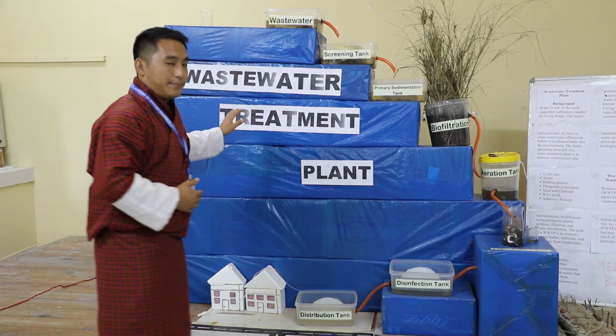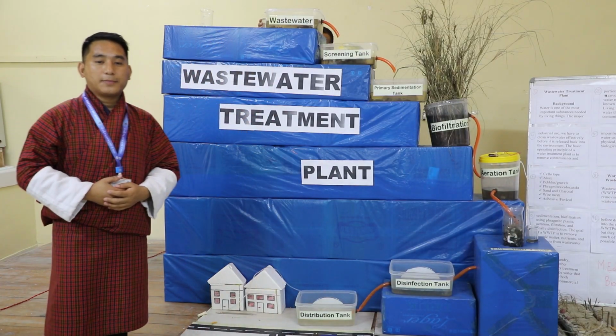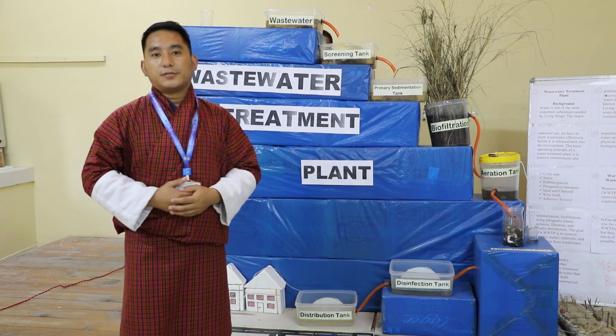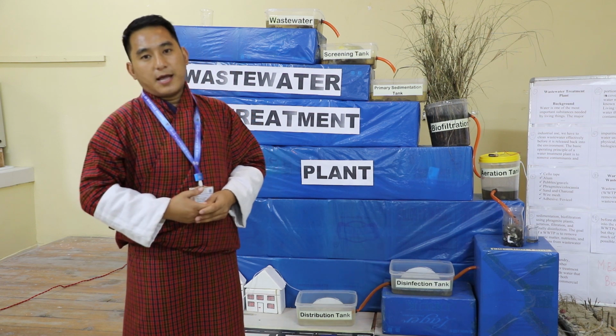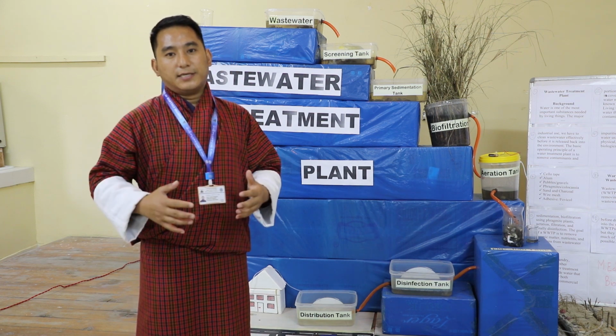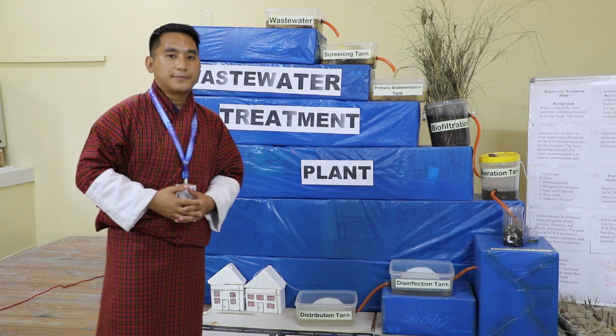Today we are going to present about this wastewater treatment plant. And this is mainly because we today face so many water crises here in Samtse, here in Bhutan, and worldwide.